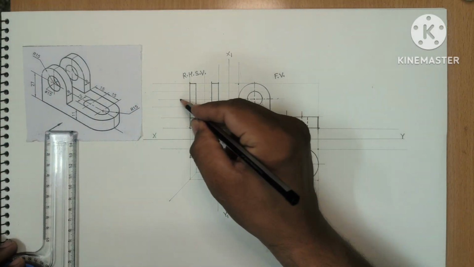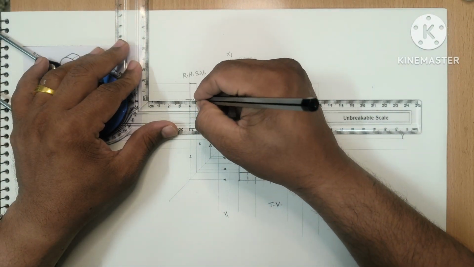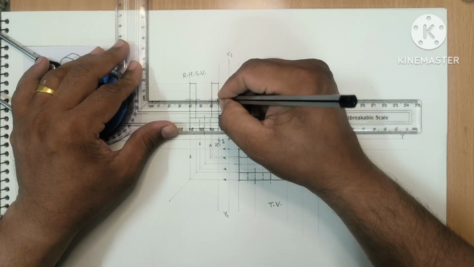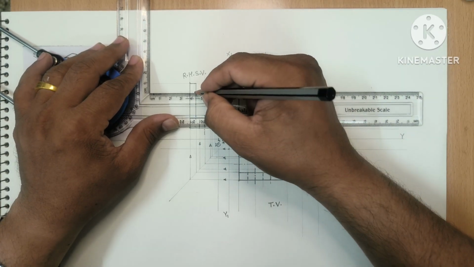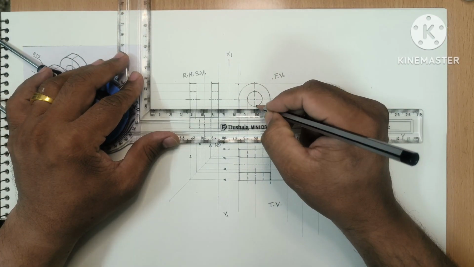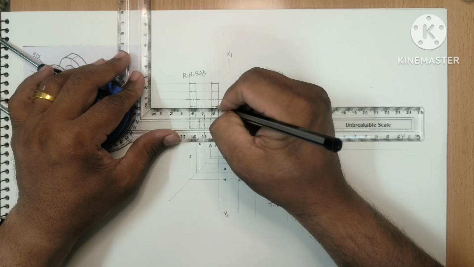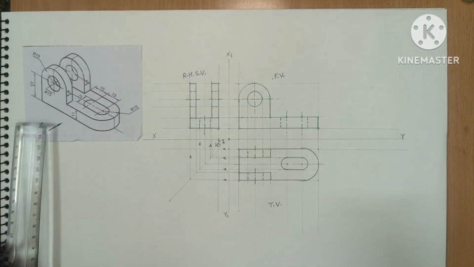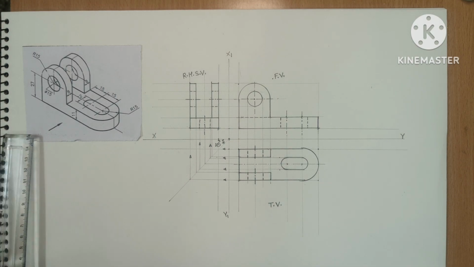Then from this side, the center line will be there in the right hand side view. Center line will be here and here. This circle will be hidden in the right hand side view, so we will draw the dotted line. Then this circle point will be the dotted line. I think we have completed the front view, top view and right hand side view.